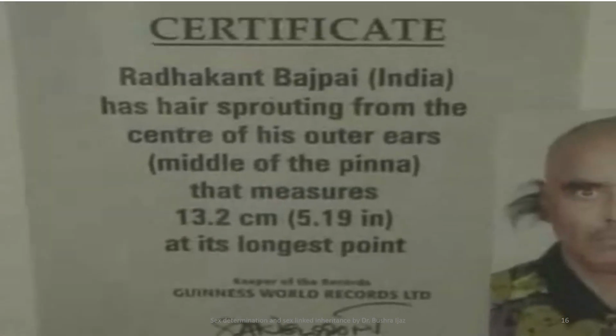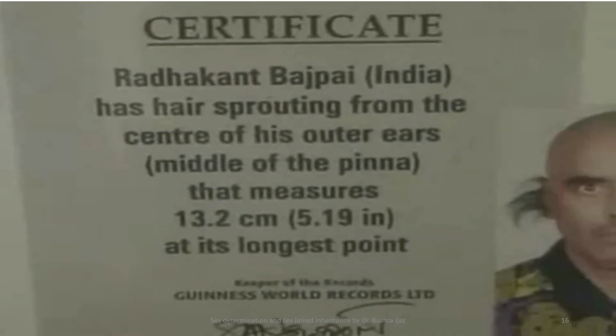Well, Indian society may not be ready for him, but the Guinness Book of Records certainly is. Read 'em and weep, ear hair enthusiasts. That's 13.2 centimetres and it's official. But there's more. That certificate is 5 years old. Radhakant's been smashing his own stat every day since. Today, his world-beating oral bush now measures almost 25 centimetres.